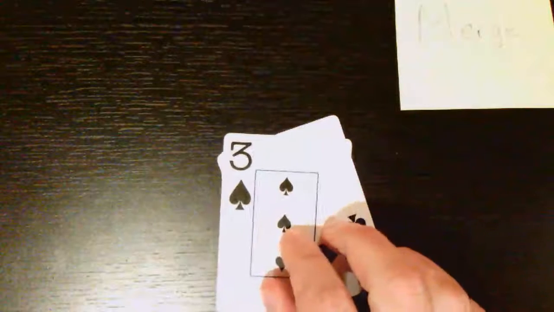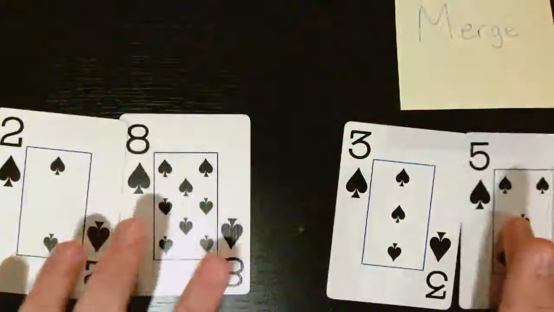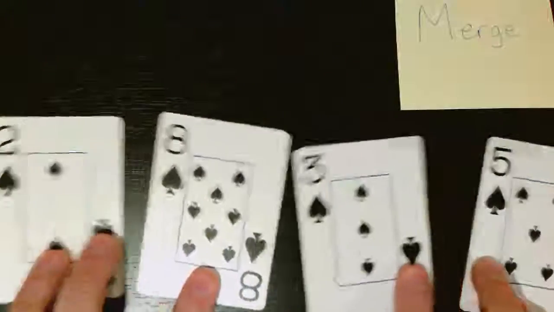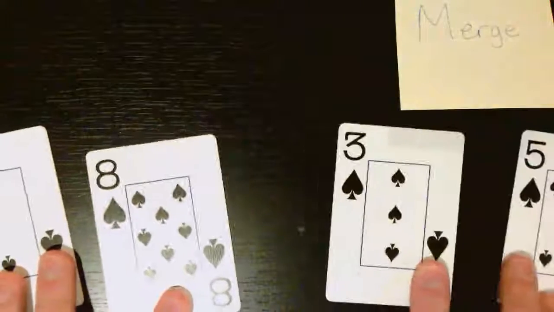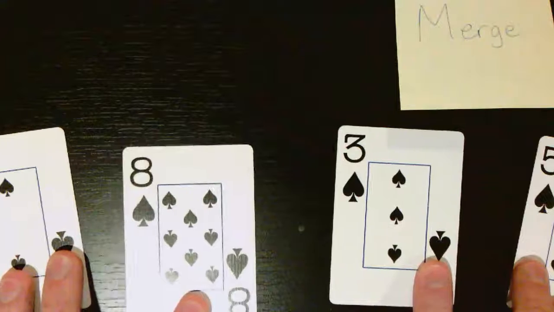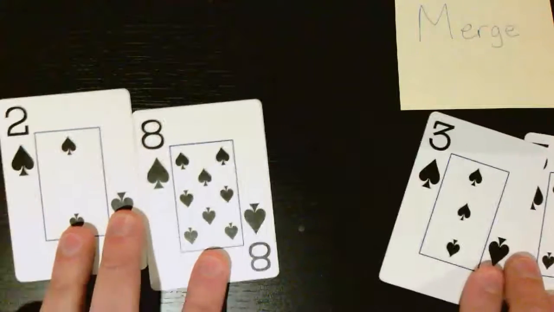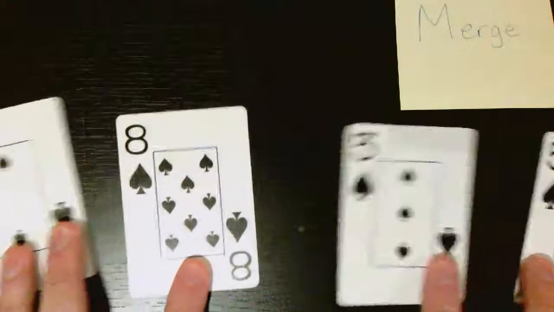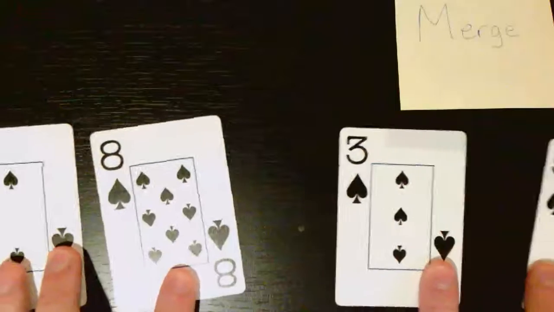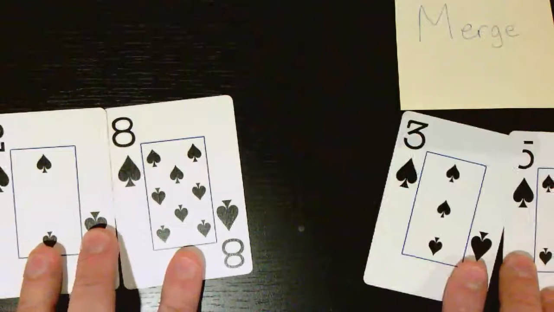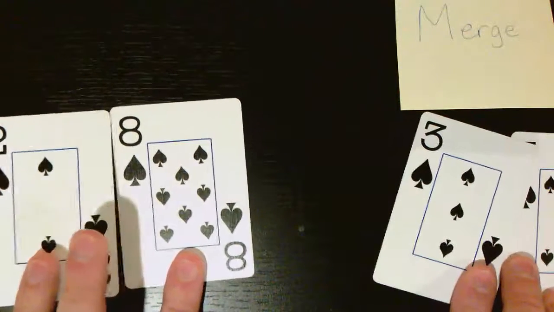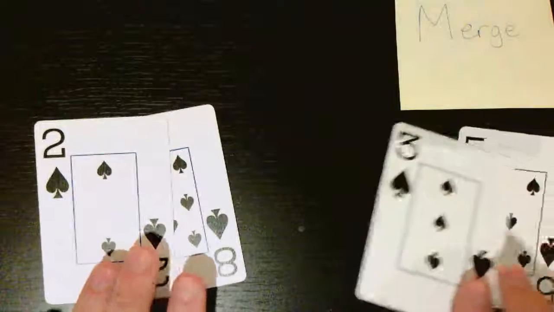Then, remember how I started with 4 cards? I have this situation going on now. Remember, we split it into subarrays of length 1, then we remerged them. Now we have merged those, so now we have subarrays of length 2. I'm going to demonstrate this part.